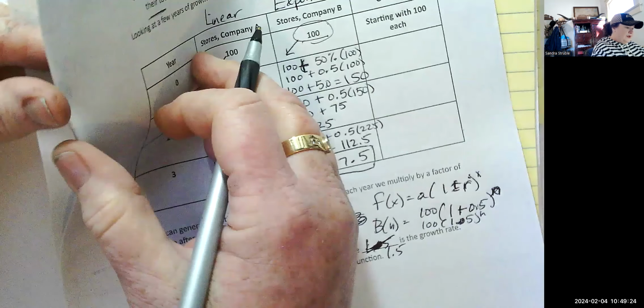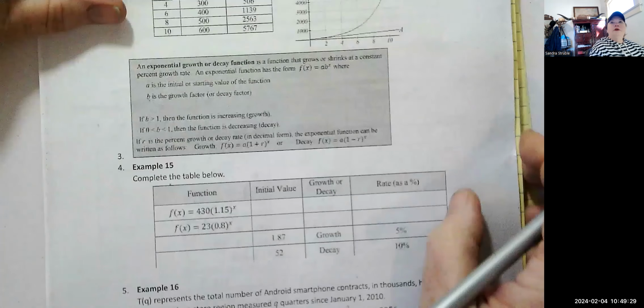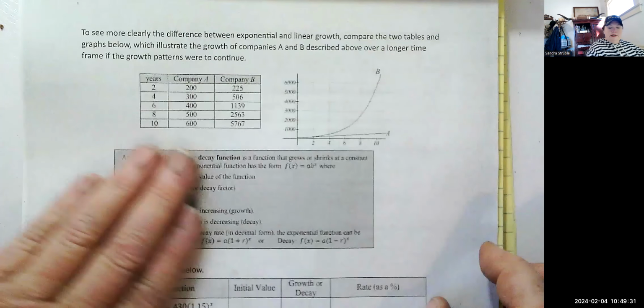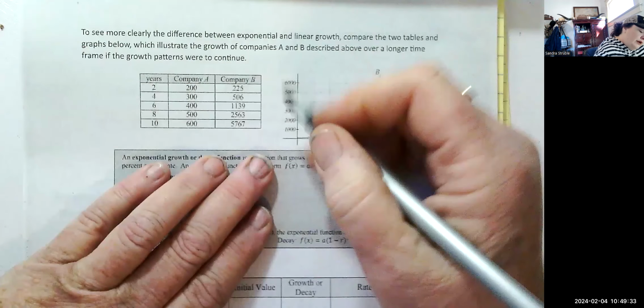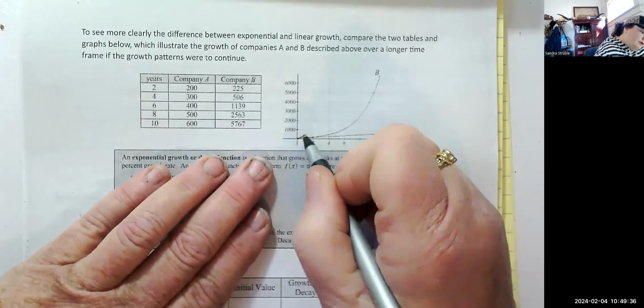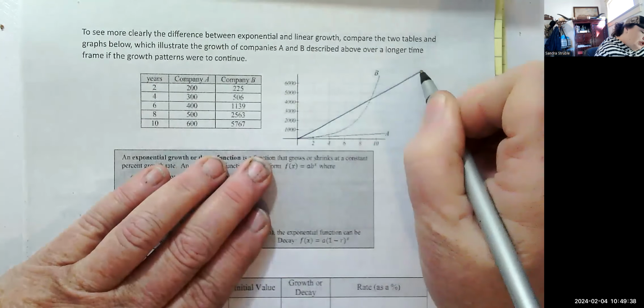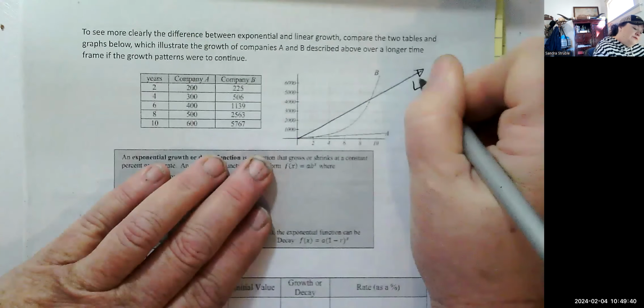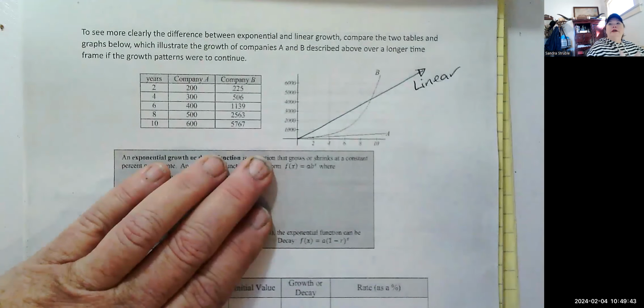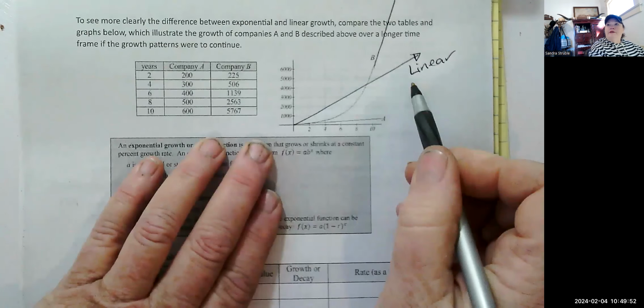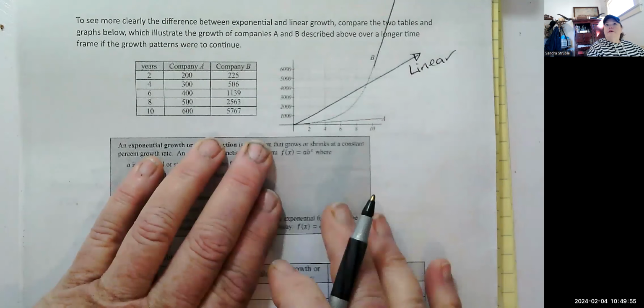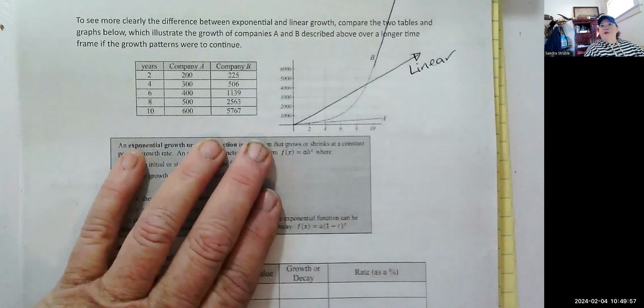All right. So exponential growth, just to show y'all, and I kind of did this in class as well. If you're looking at a linear function, it's going to be growing at a constant rate of change. It's just a straight line. All right, this is linear. Not giving you any numbers, but just to show that linear is going this way, exponential is going to go up much faster than linear is. And we proved that in the table that we just completed.